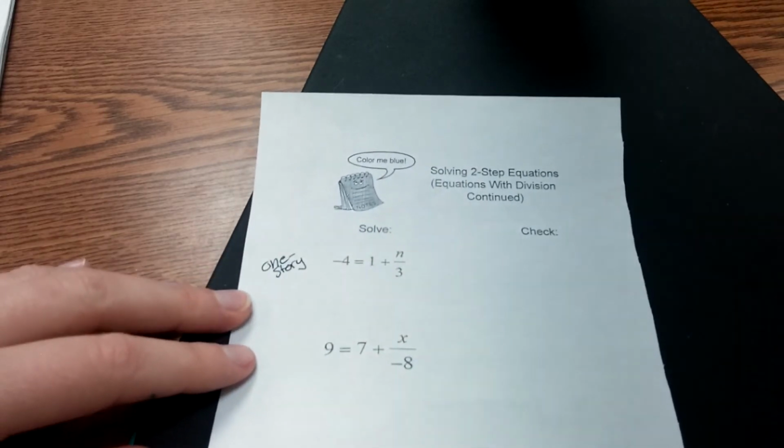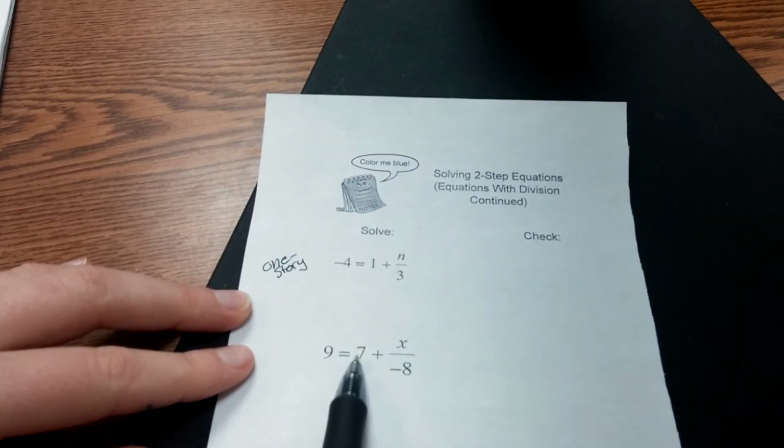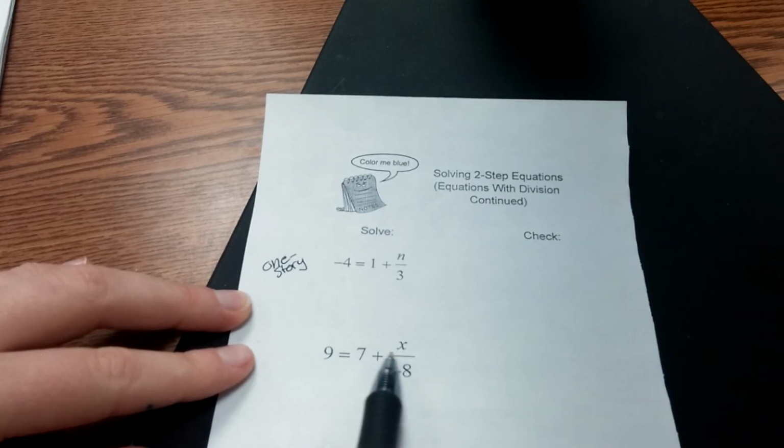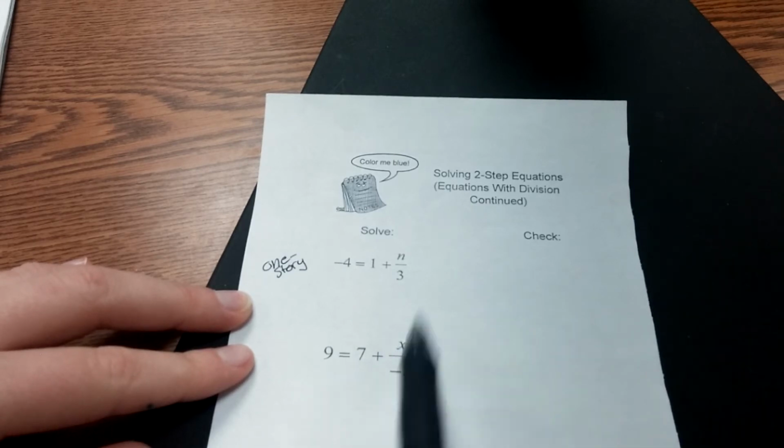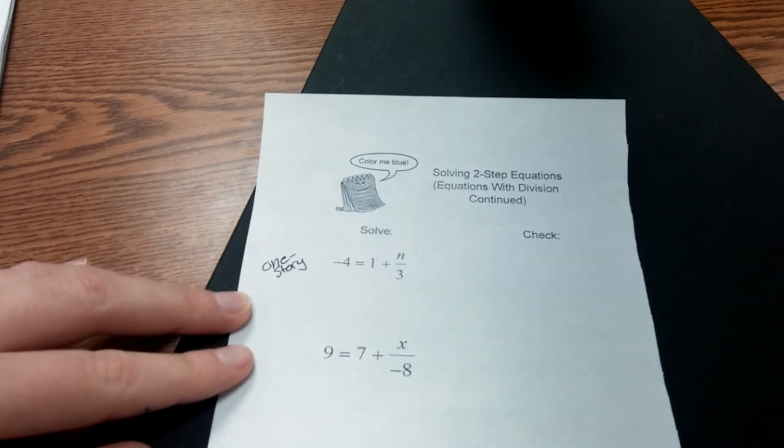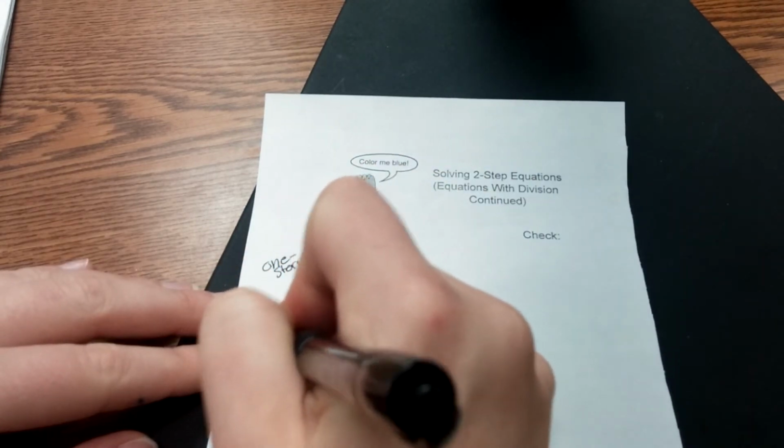Okay, the next one right here, 7 plus x over 8. Again, everything is on that same line. The 7 is in line with the division bar. Nothing is grouped in the numerator. There's only one term in the numerator. This one's also a one-story problem.